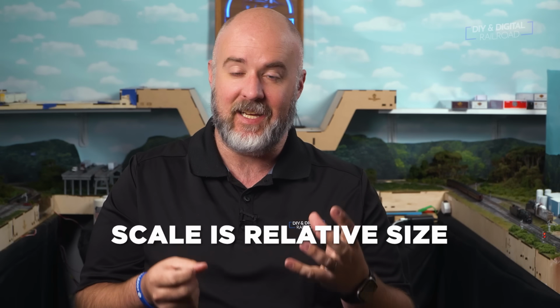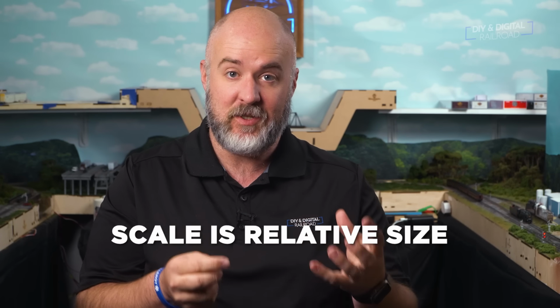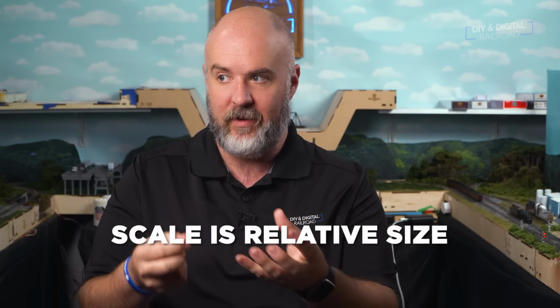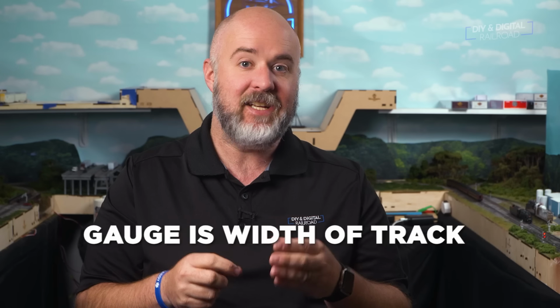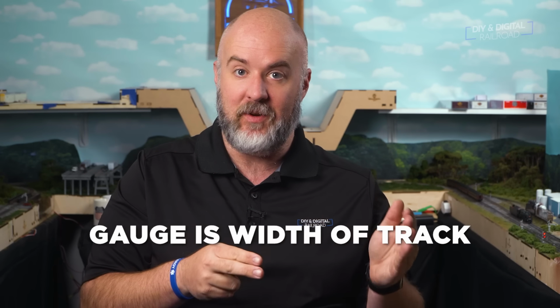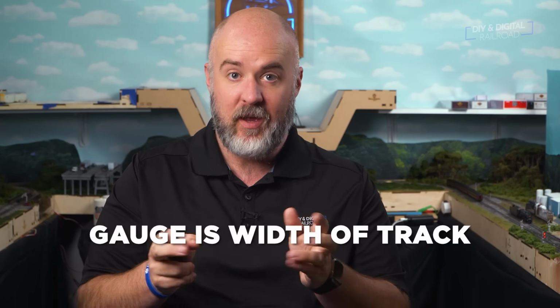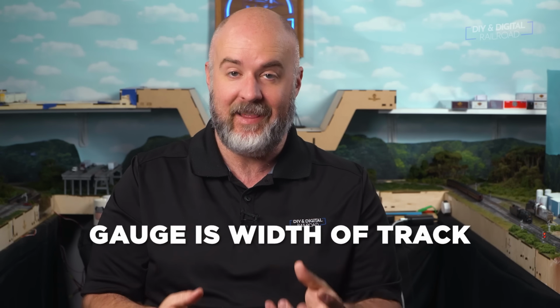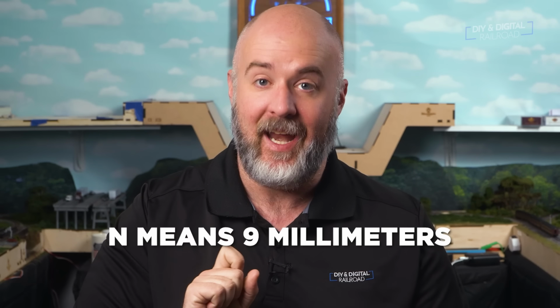Now this actually brings up the point of the difference between scale and gauge. It's pretty simple. Scale is the size of the model relative to the size of the real world prototype and what percentage it is. Gauge is the width between the rails of the track. So when you hear HO gauge, you're looking at a width versus HO scale, you're looking at the size. That's why OO scale locomotives and trains can run on HO gauge track. Also, fun fact, N scale, it stands for 9 in N.